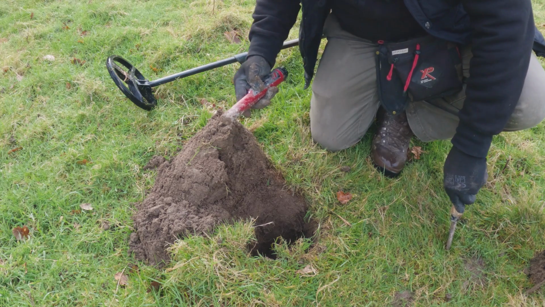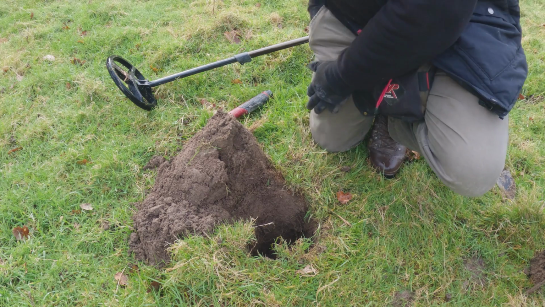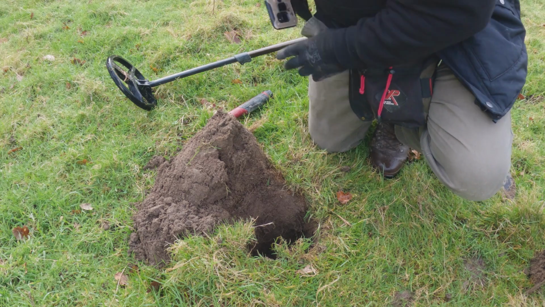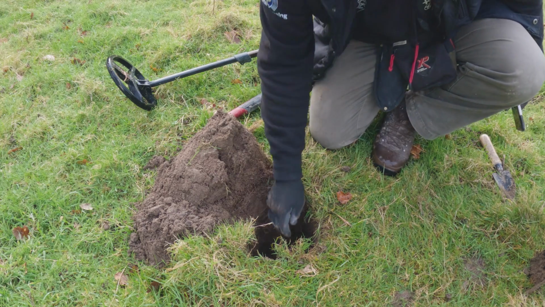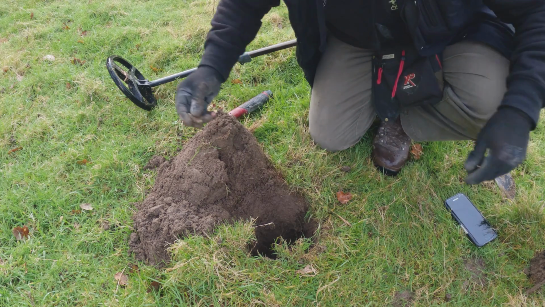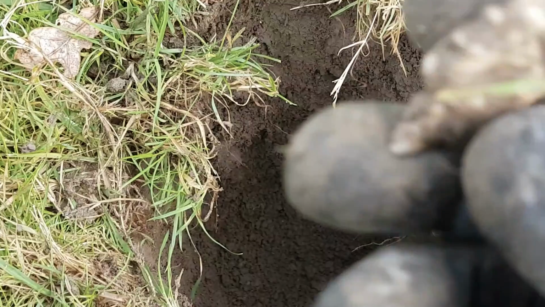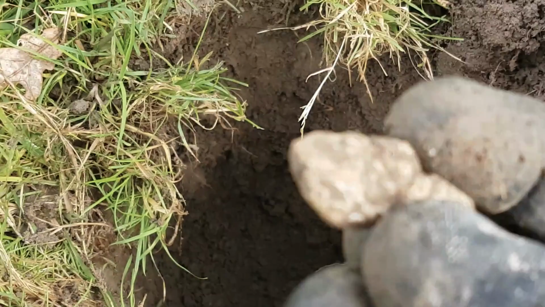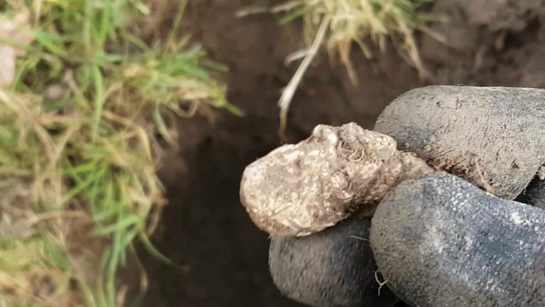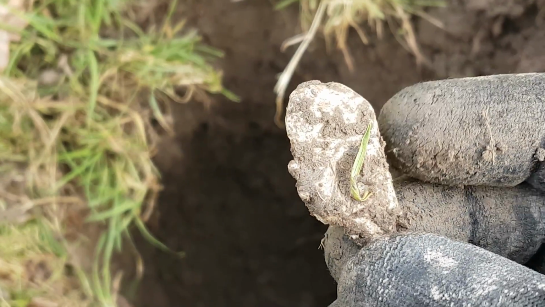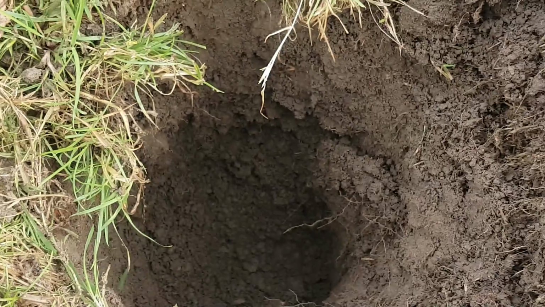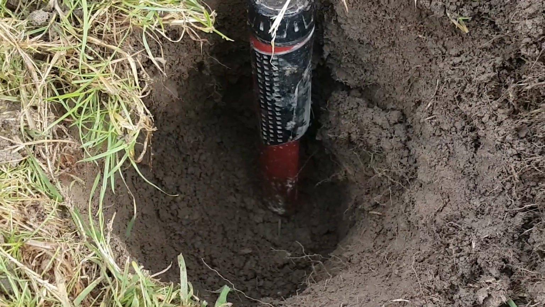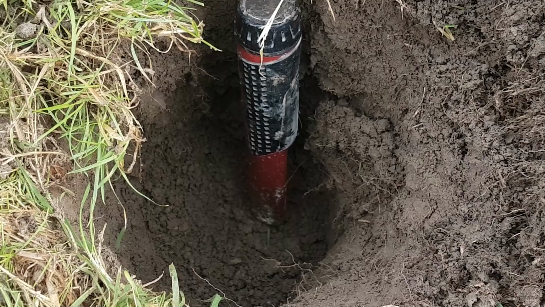Oh, look at that. I can see at the bottom, and it looks like just a piece of lead to me. Ah, it was. But that was seriously deep. It was at the bottom there, pinpointer. What a good start. What a fantastic start to the day.